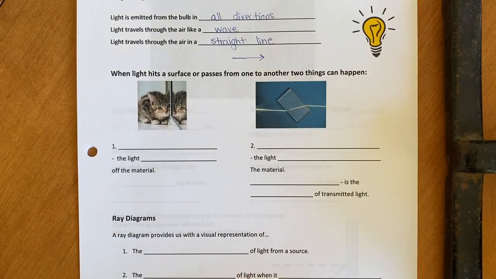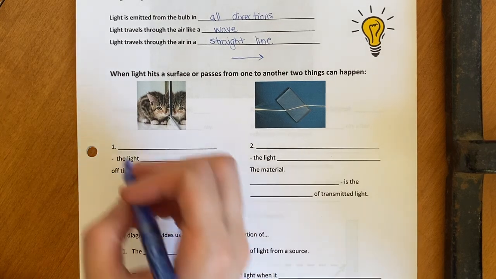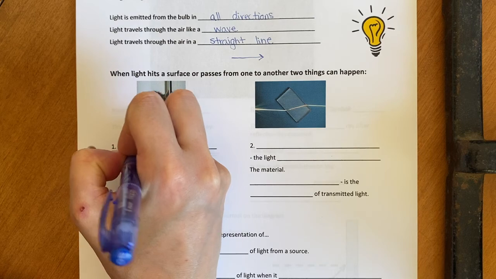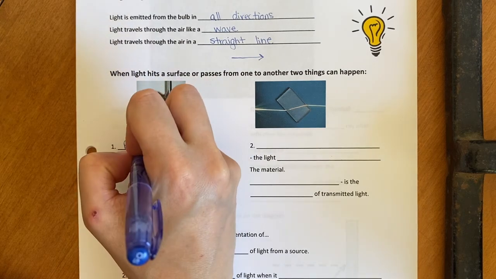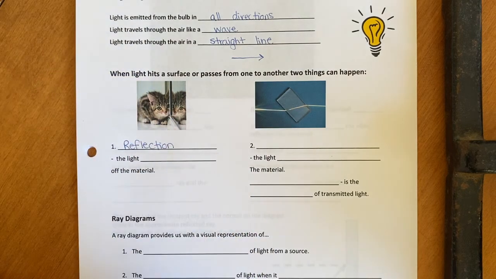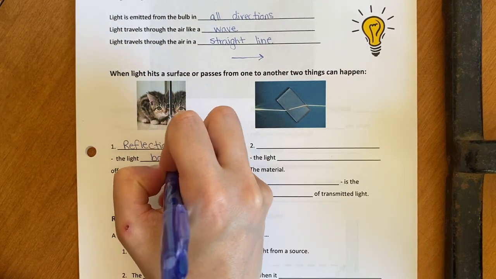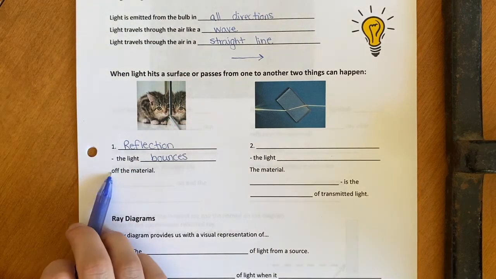So there are different ways that light can pass through different surfaces and be reflected or transmitted through the different substances. So the first thing that light can do when it hits a surface is it can be reflected. So reflection is when the light bounces off of something. So it bounces off the material.